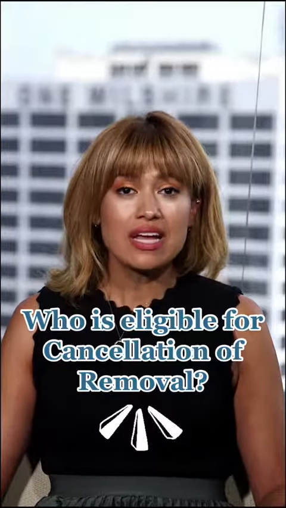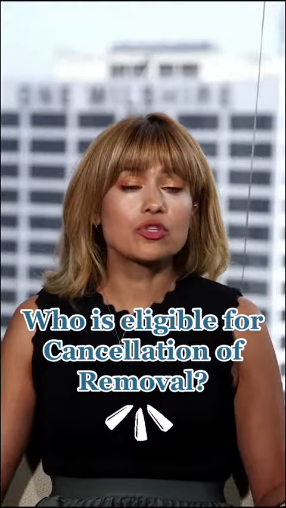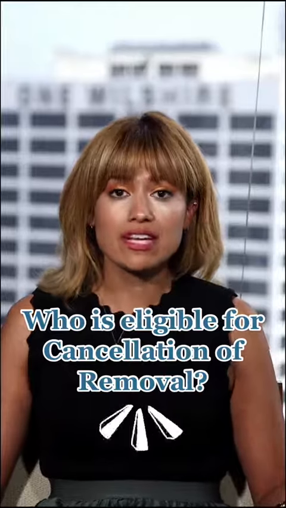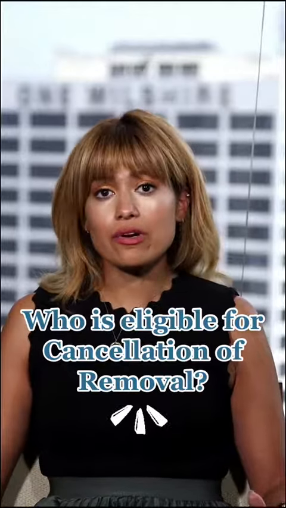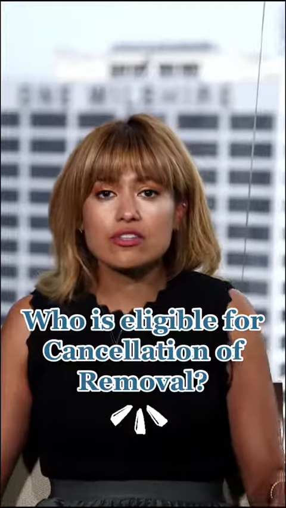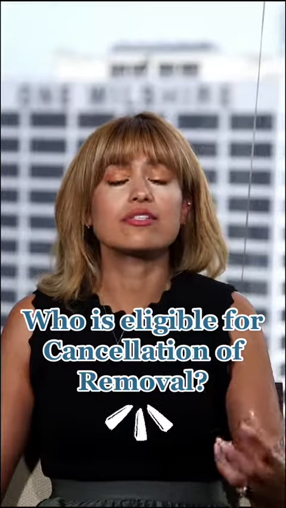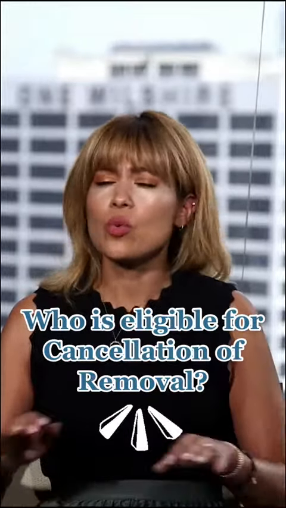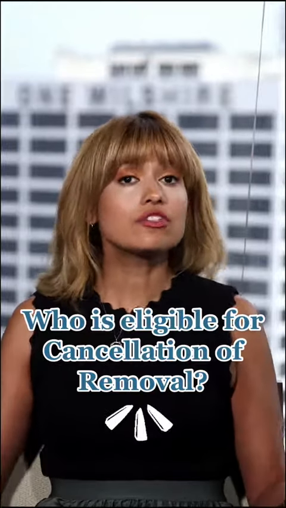Cancellation of removal. Now, this application is available to those that are in immigration proceedings. This is available to legal permanent residents and non-permanent residents. It's asking a judge to cancel the deportation and to adjust their status to legal permanent residents without fear of being deported.